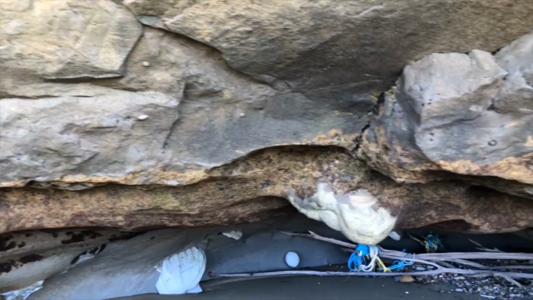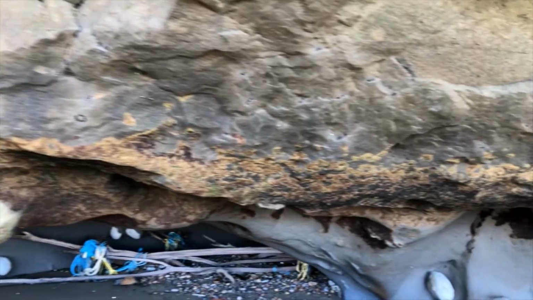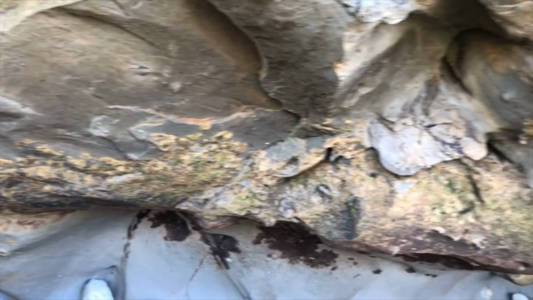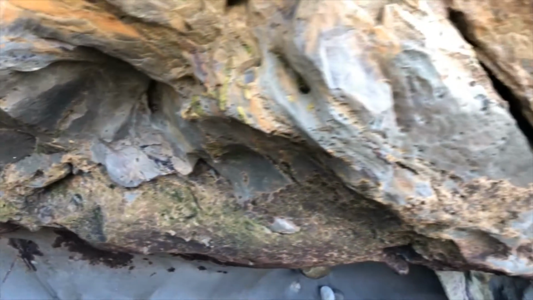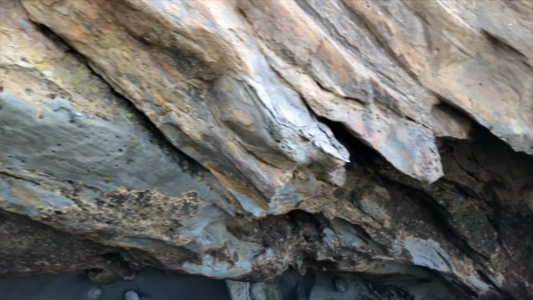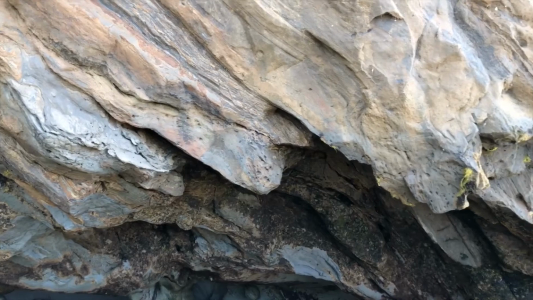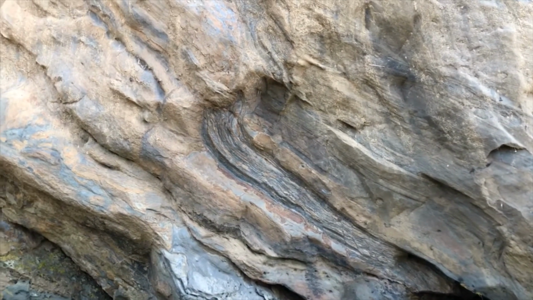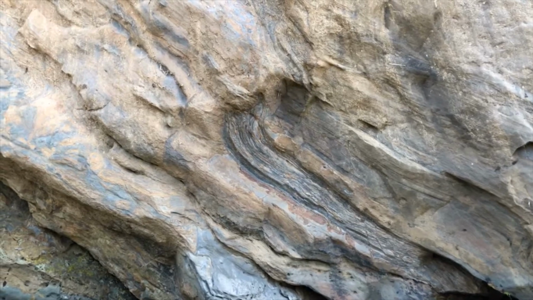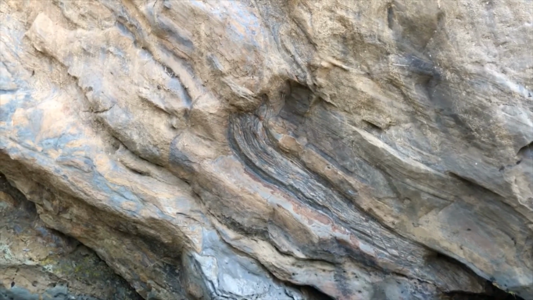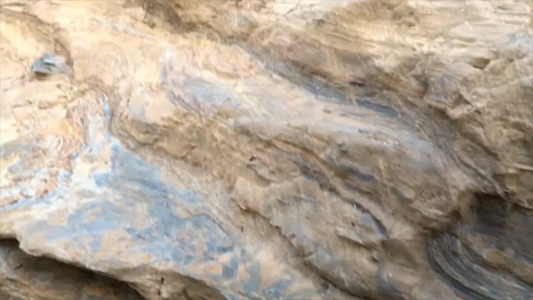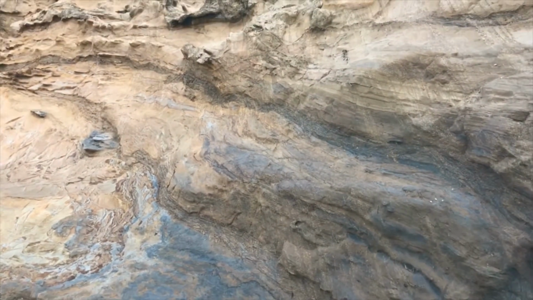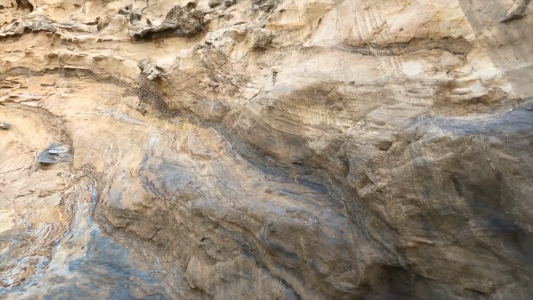Within these sands here we're seeing differential erosion of these lower perm calcite cemented clasts. Here we see a fold that has been disrupted, and we're actually looking along the bedding plane in some of these cases.